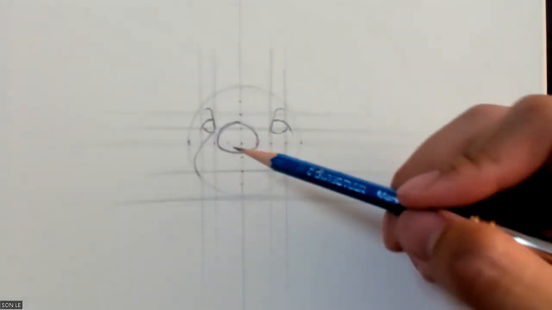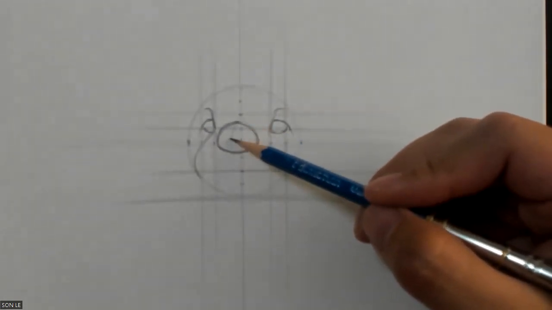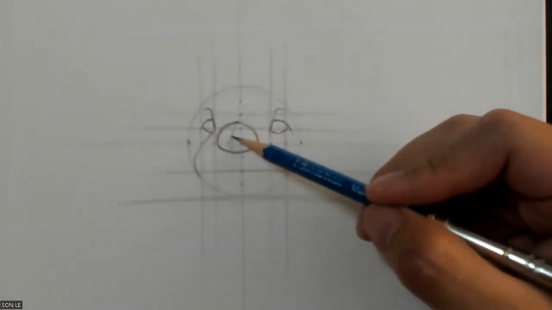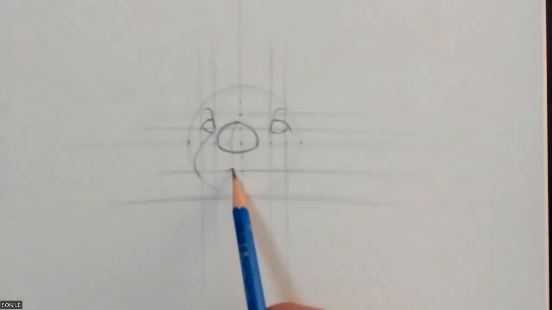To make it simple for us, I recommend you do this. Draw a curve to divide the nose into 2 parts. Like that. So we can find the middle of the mouth. It's kind of close to the third vertical line.